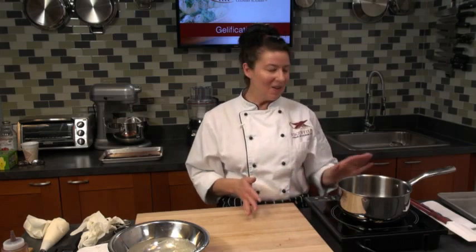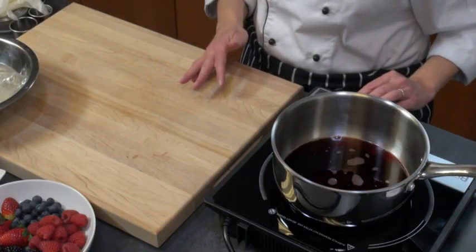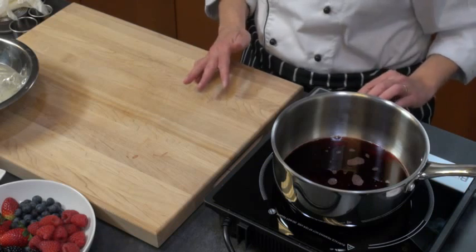So I've got some cherry juice. Keep in mind, you can do this technique either sweet or savory. You can use a variety of things. Once you learn the technique, you can start exploring different flavors. And like anything, your own flavor combinations are going to make your dishes uniquely your own. So I've got some cherry juice on the stove here that I'm going to be warming.